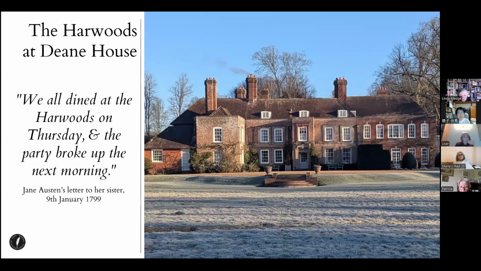Across the lane from Dean Parsonage is Dean House, the home of the Harwood family. Jane writes often about socialising at Dean House. "We all dined at the Harwoods on Thursday and the party broke up the next morning." The Harwood brothers, John, Earle and Charles, were all a similar age to Jane, and according to Jane's nephew, the Harwoods had some racy peculiarities of character.